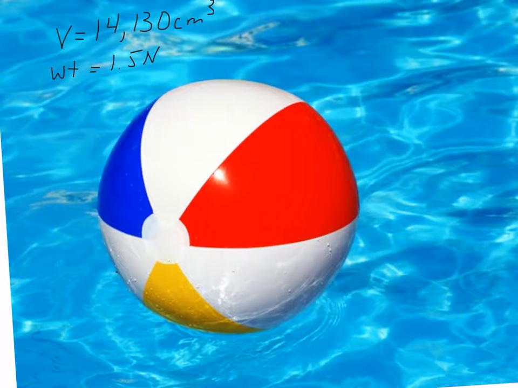Now we can practice figuring out the buoyant force using a beach ball suspended in a pool. Our beach ball is going to have a volume of 14,130 cubic centimeters, and the weight of the beach ball in air is 1.5 newtons. Now if we put the beach ball in the water and we don't push down on it, you're going to see that the beach ball floats on top of the water by itself, and only a small portion of the beach ball is underwater.